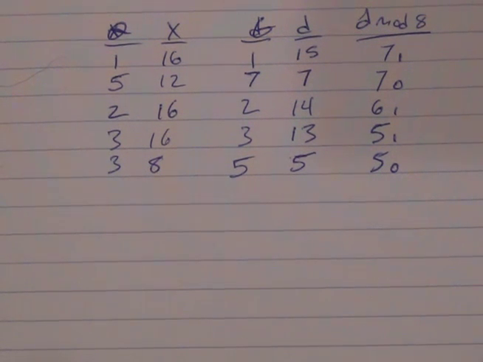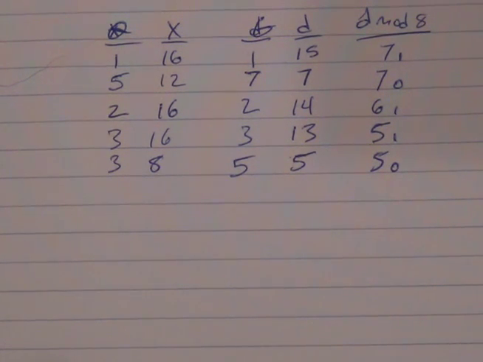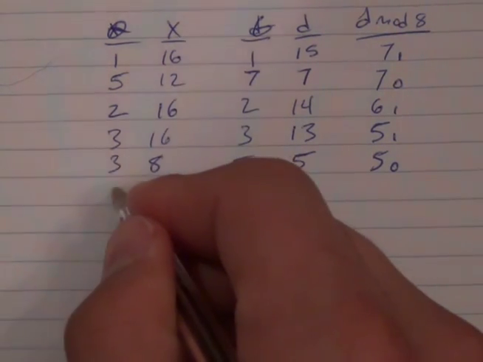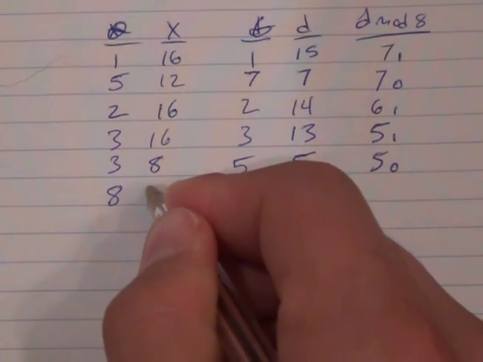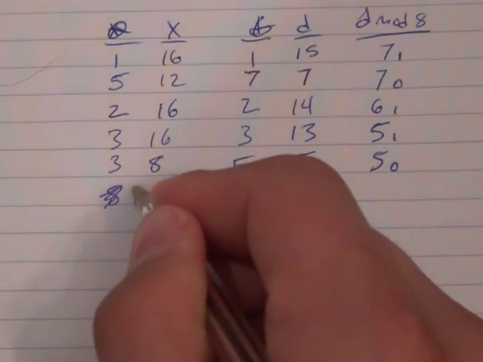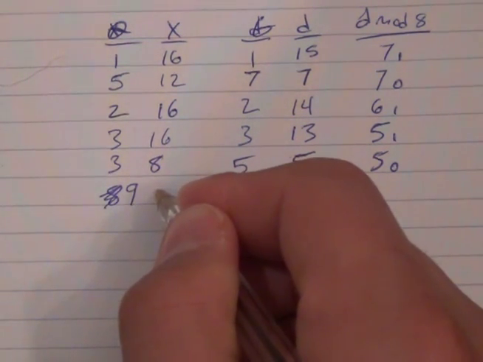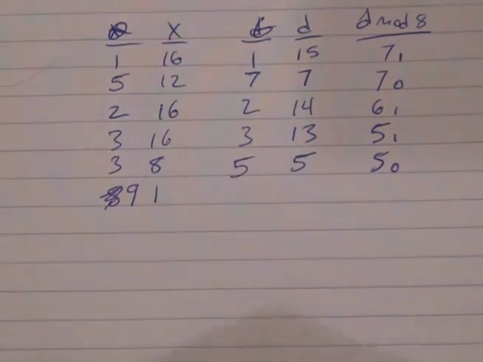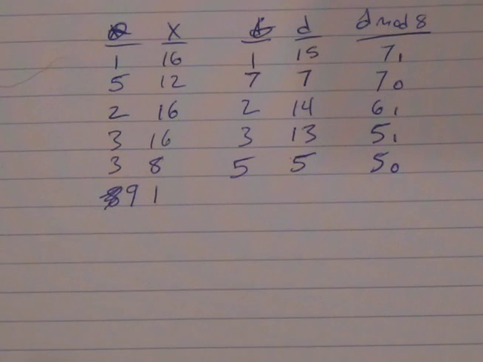So the ones that are modified, it seems as though they might be closer. 8, and then, no, let's go with 9, and his x is 1. Okay.